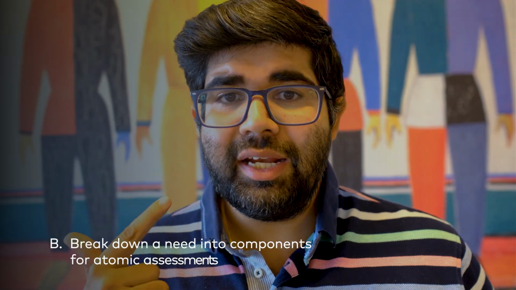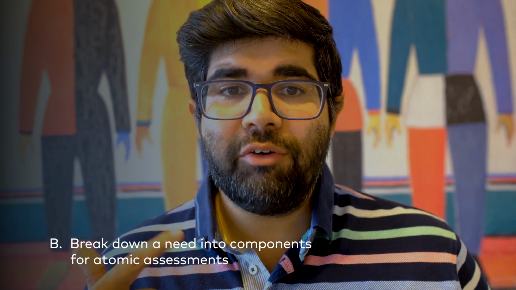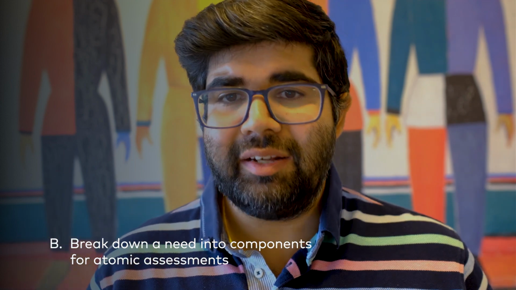B, can you take a need or a pain point, which is a pretty large problem space, and break it down into smaller components that can be discretely, potentially atomically, be assessed? Can you identify the right research methodology to the right problem statement? Can you extract findings which are tangible enough to iterate against?